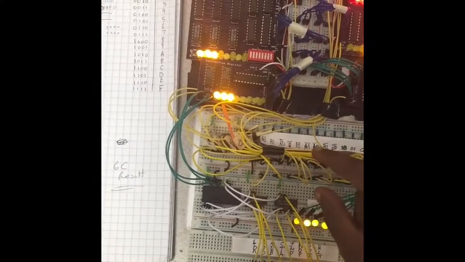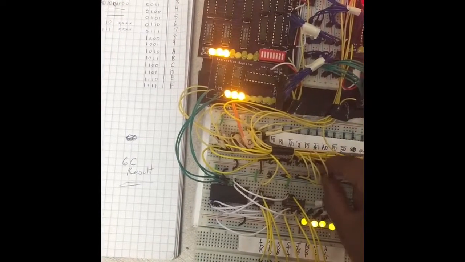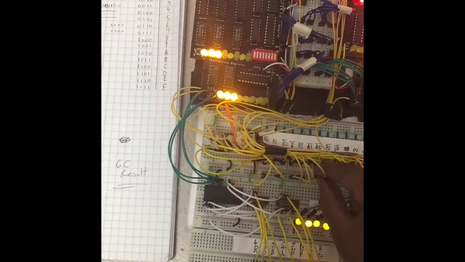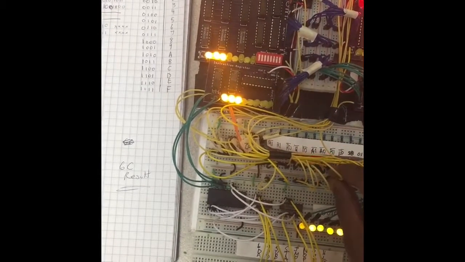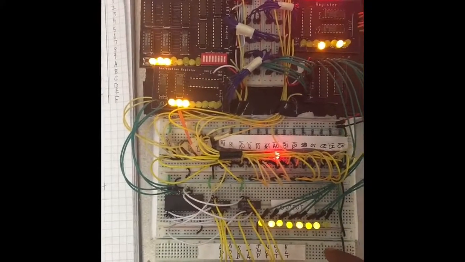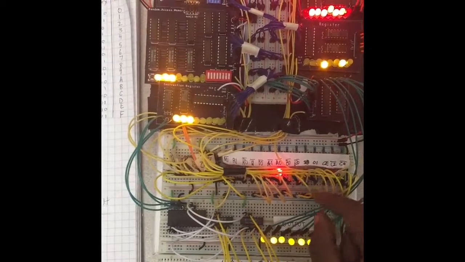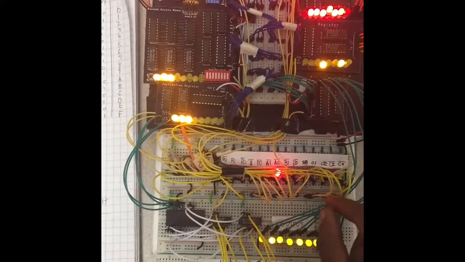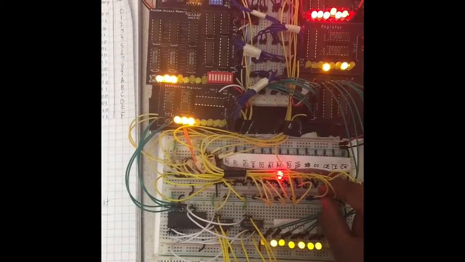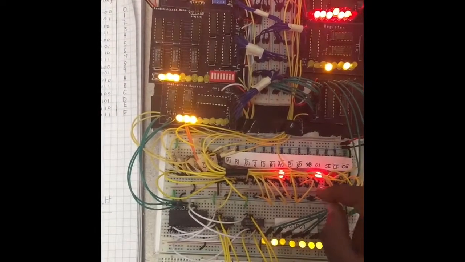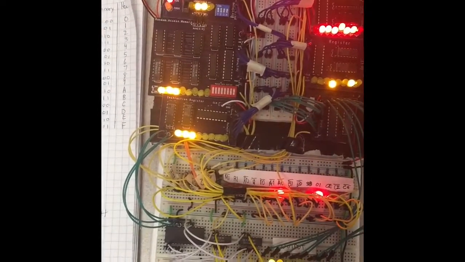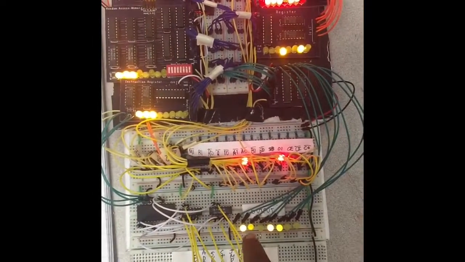Then we're going to take the output of the A register onto the bus, and send it to the output register on the clock pulse. So that's the actual output.